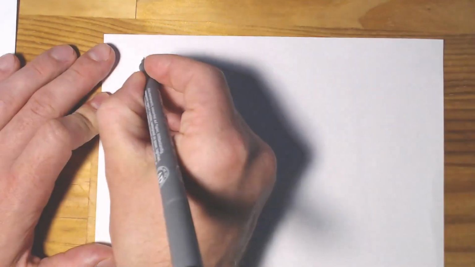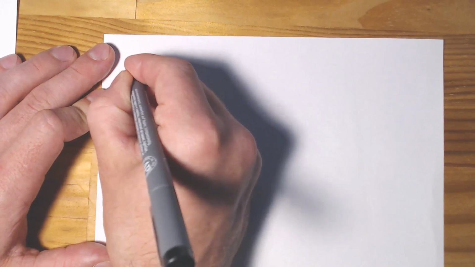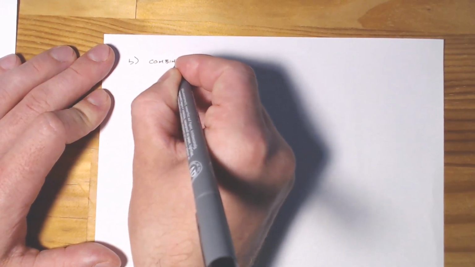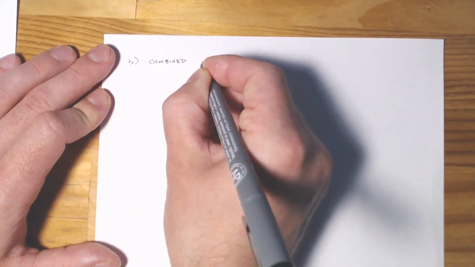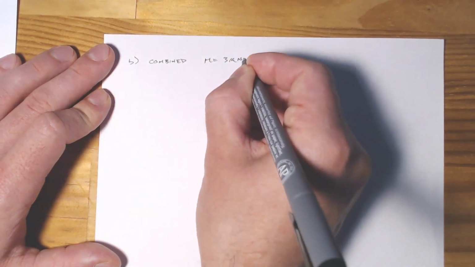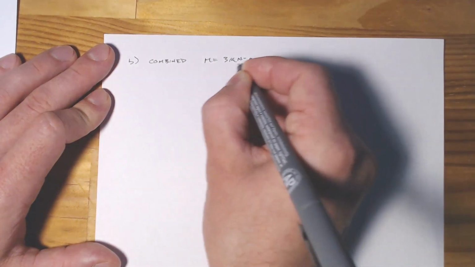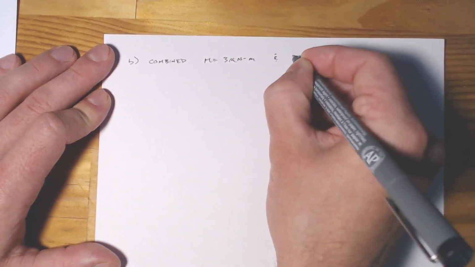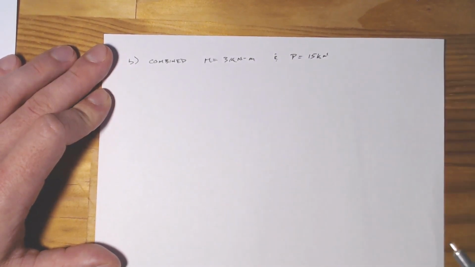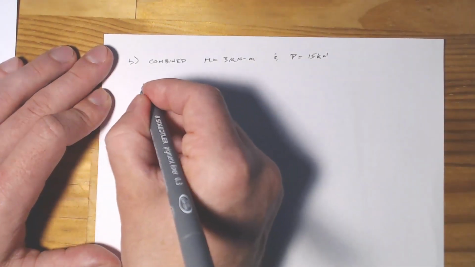Part B, combined: M equals 3 kilonewton meters and P equals 15 kilonewtons.